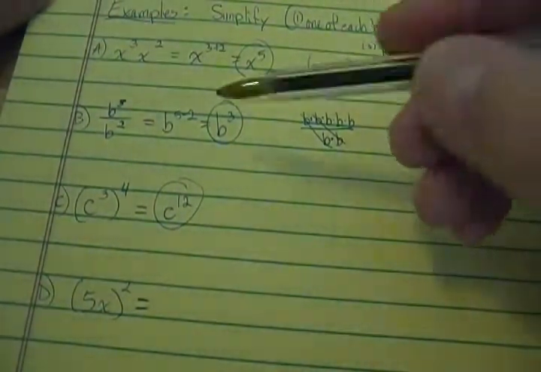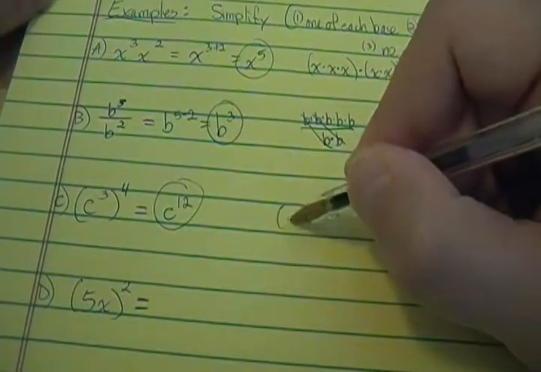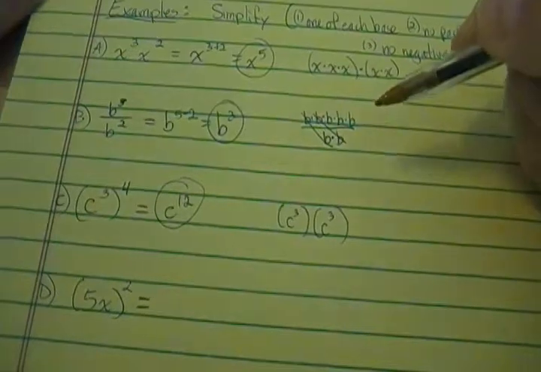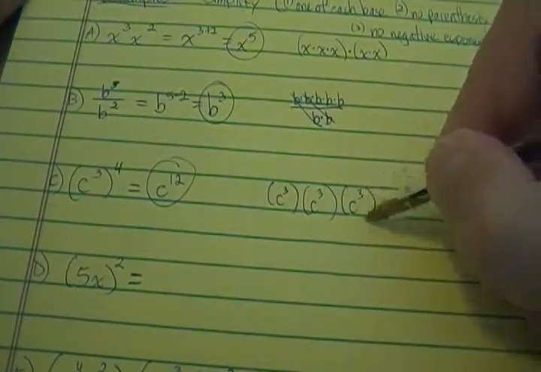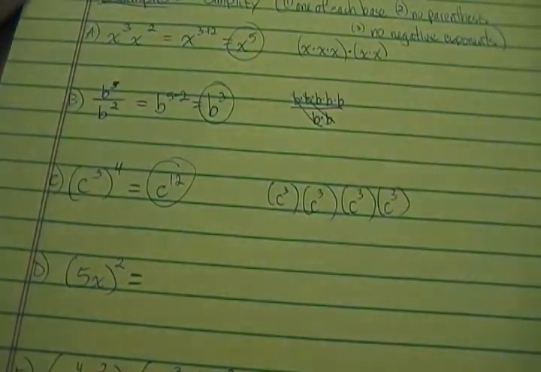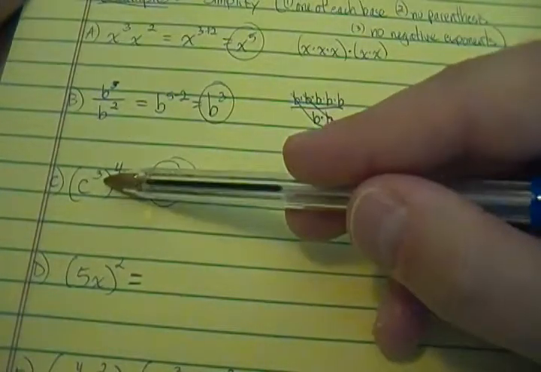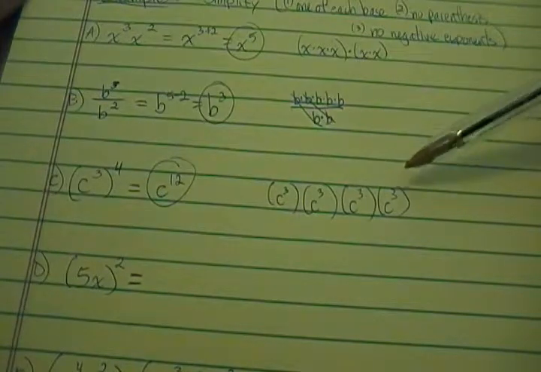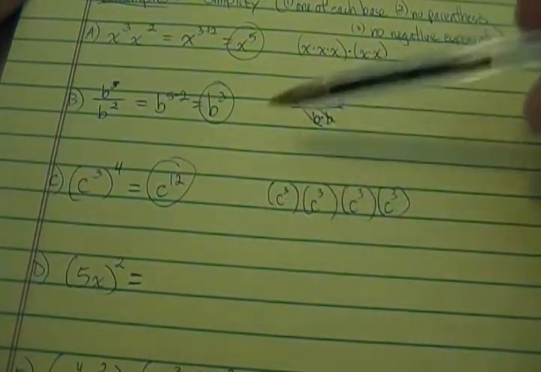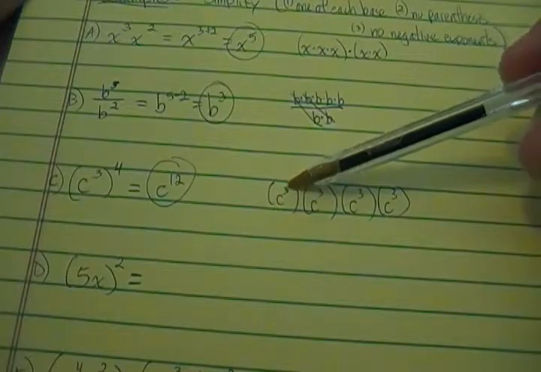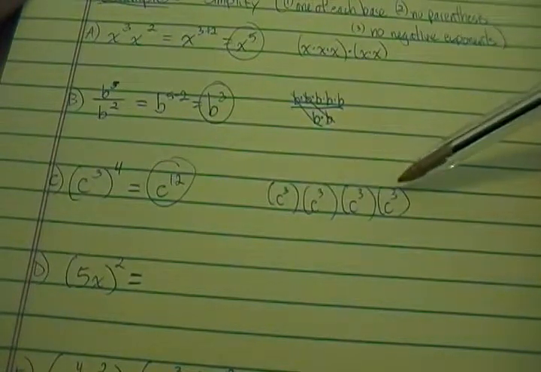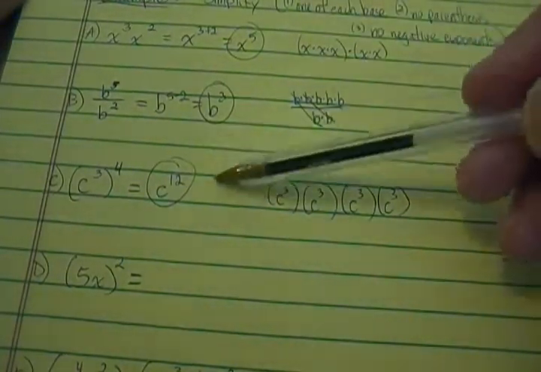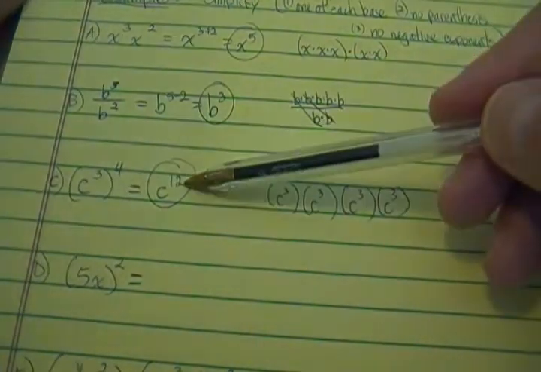And the reason that rule is what it is, c to the 3rd power to the 4th power means we're going to have c to the 3rd power multiplied 4 times. It's taking this thing in parentheses and multiplying it by itself 4 times. So c to the 3rd times c to the 3rd times c to the 3rd times c to the 3rd. And then that's kind of like that first rule we talked about. They're all the same base being multiplied, so you add all the exponents. 3 plus 3 plus 3 plus 3. Well, that's 3 times 4, which is 12. So the shortcut to that is just take 3 and 4 and multiply them together and you get 12.